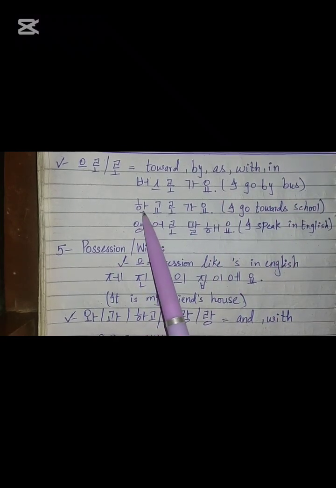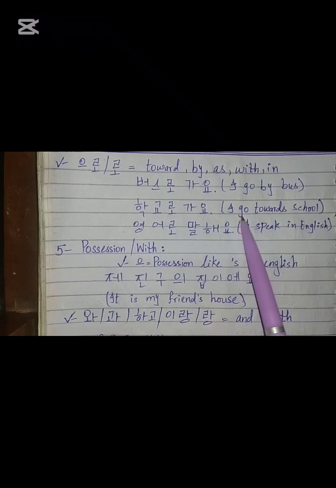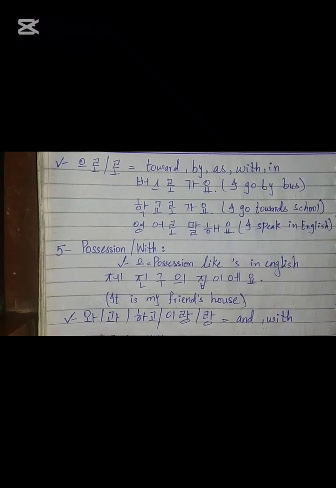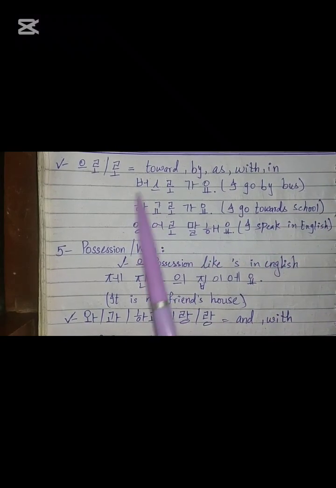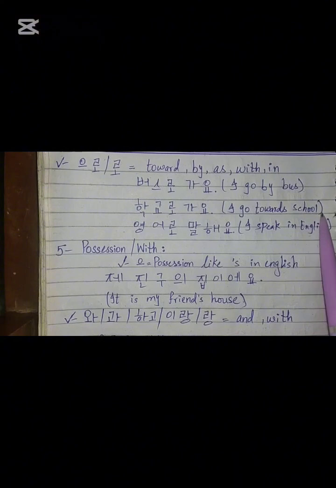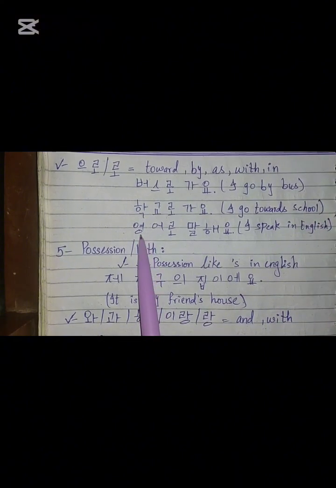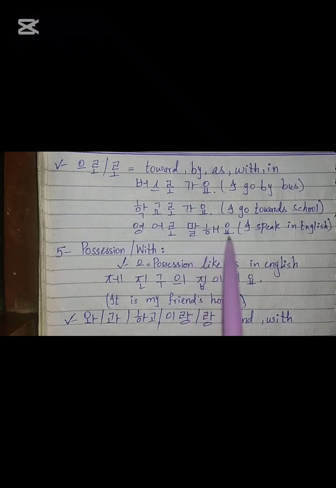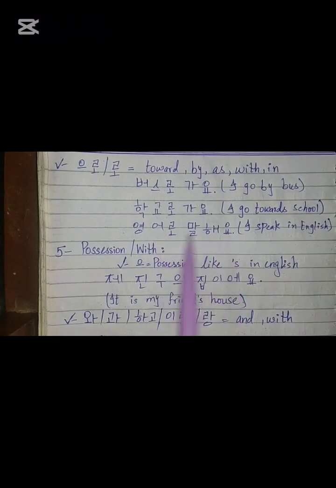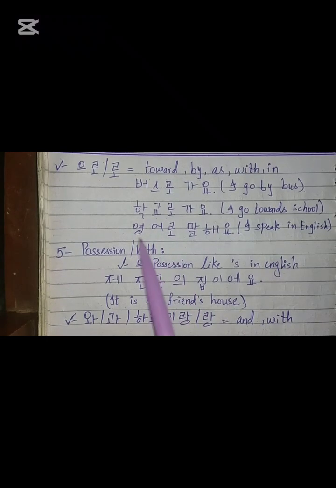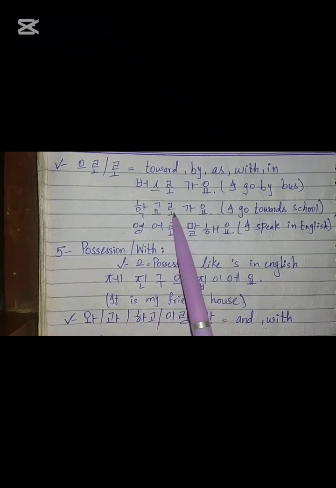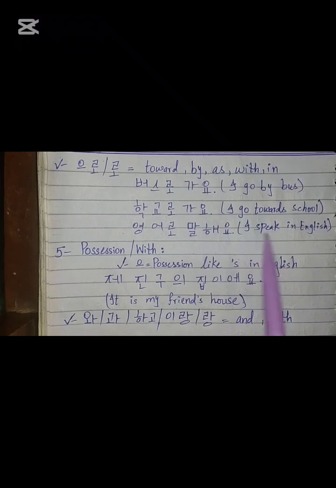Then 학교로 가요. I go towards school. 학교 is basically school, and 로 means I go towards school. Then we have 영어로 말해요. 말해요 is basically speak, alright? And 영어 is basically English, and we're using 로 because I speak in English.